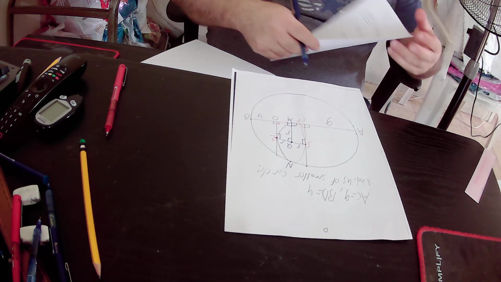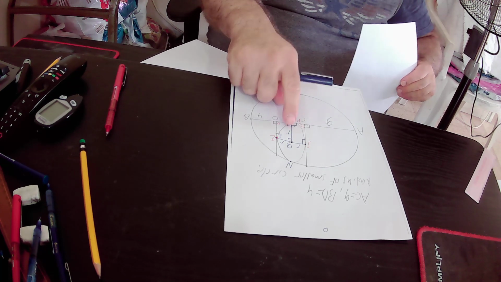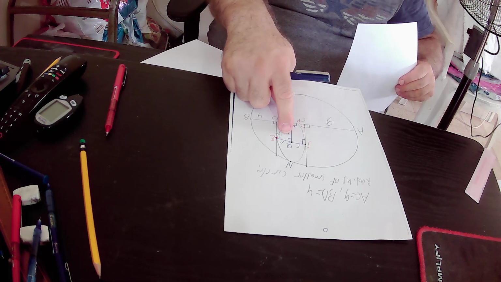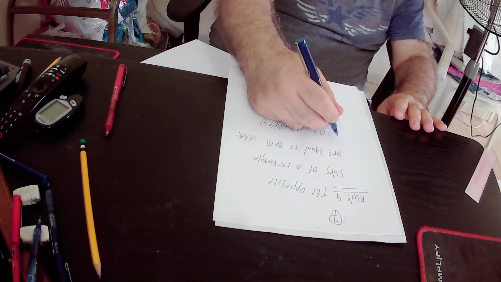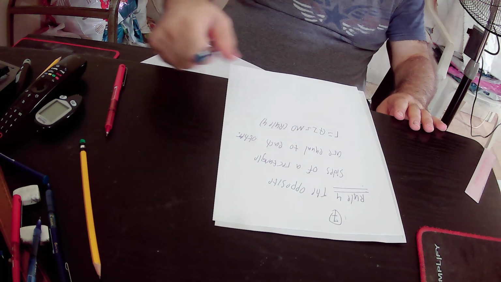According to rule number 4, QZ equals MD, but we know that QZ is the radius of the small circle. QZ equals small r because it is the radius of the small circle.